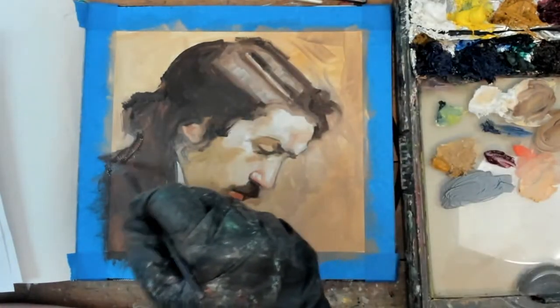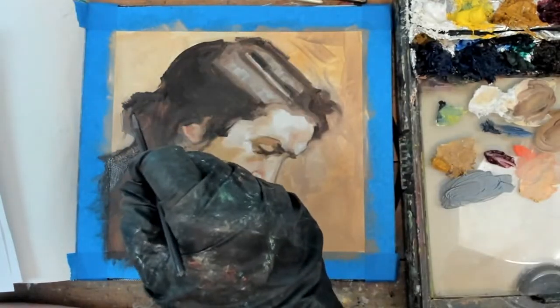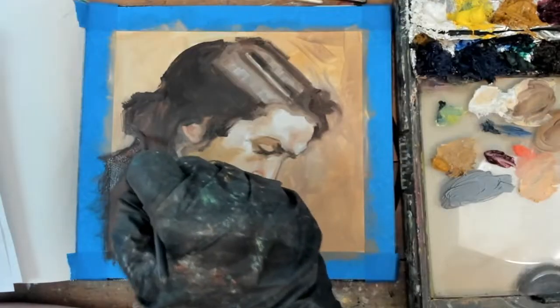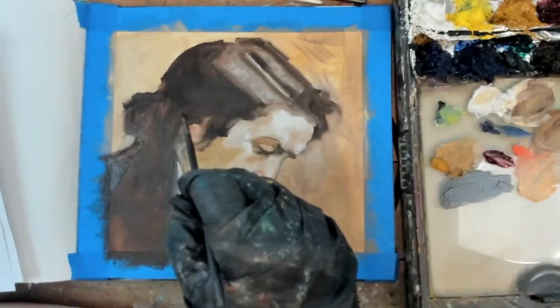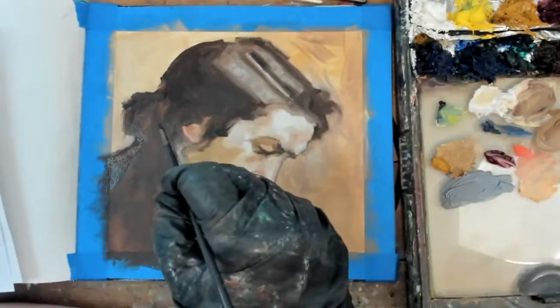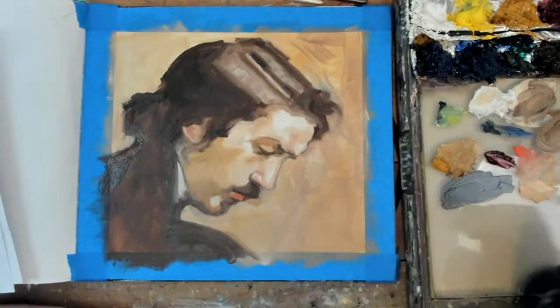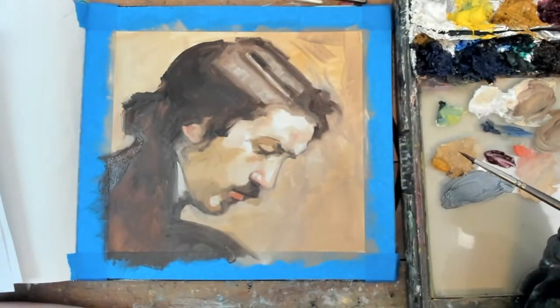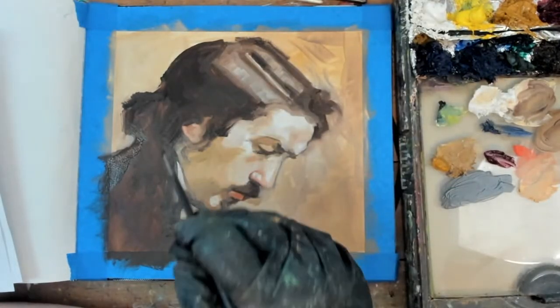I'm adding a little walnut oil to my burnt umber, just to get a clear. I don't think I still have this correct.